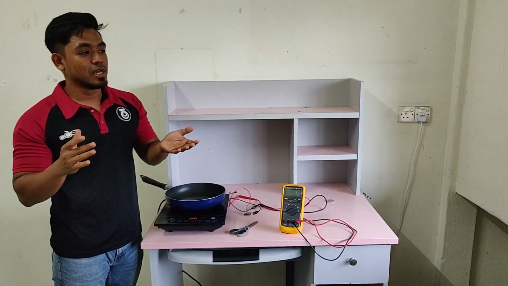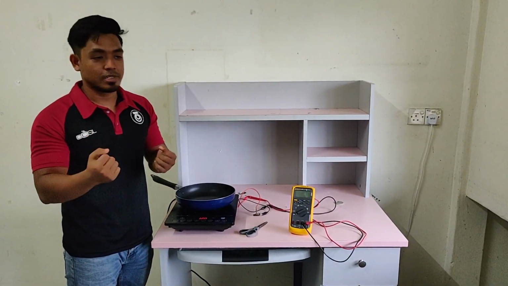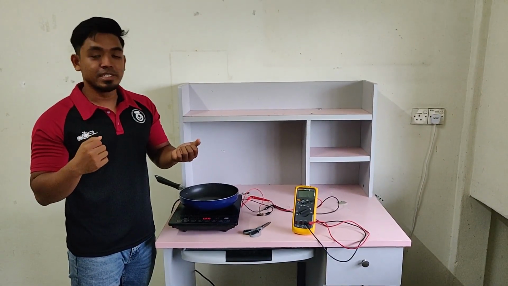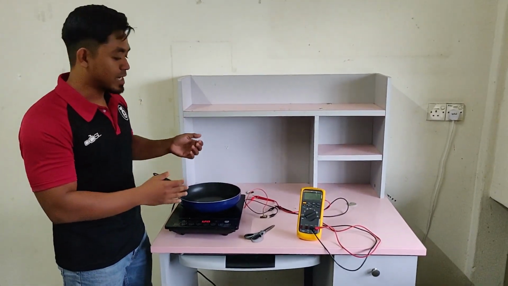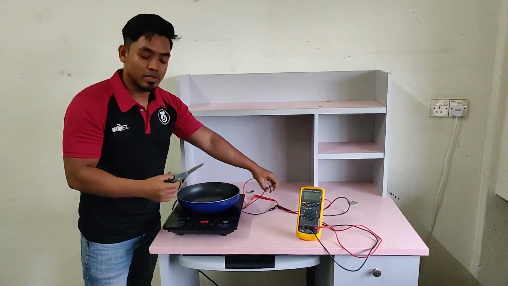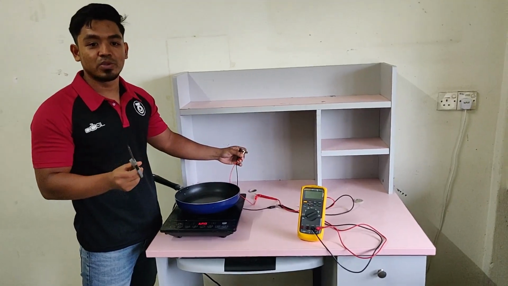In a situation when you are driving from JB to KL, a 3-hour drive, the engine will tend to slightly increase in heat, and this experiment will show you the situation when the temperature is increased from 80 to 120 degrees Celsius.